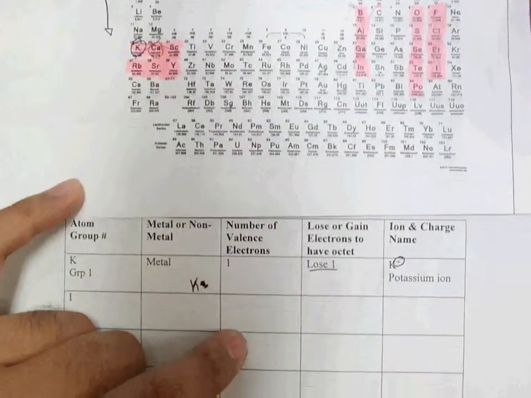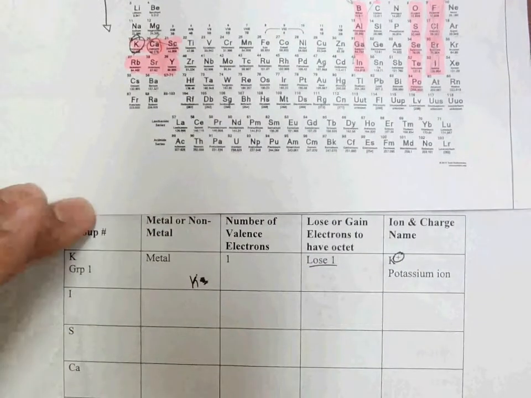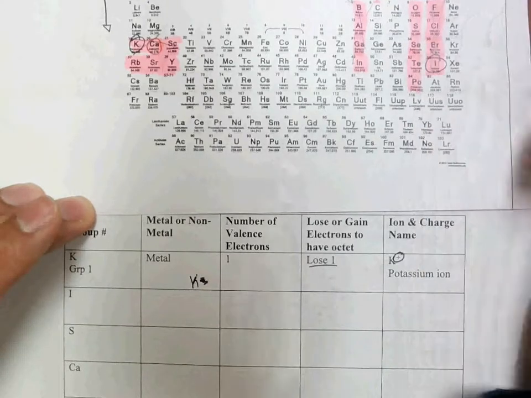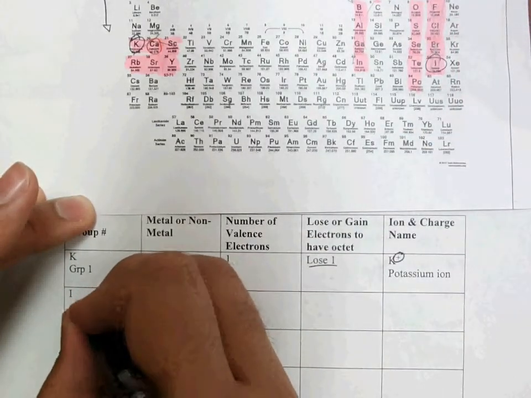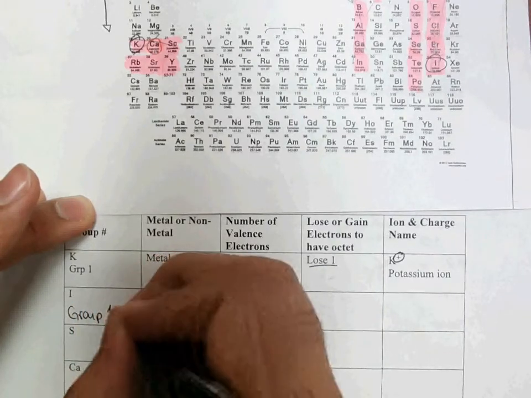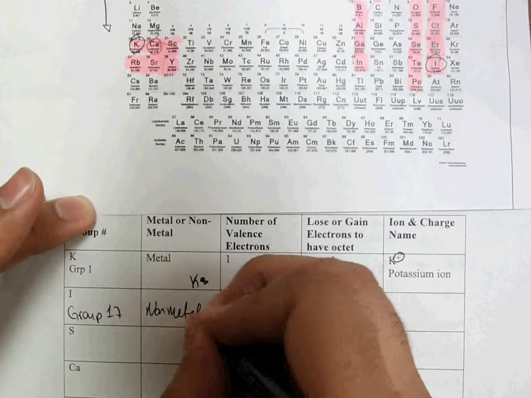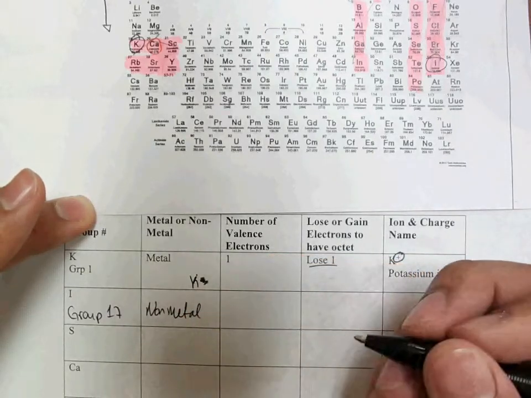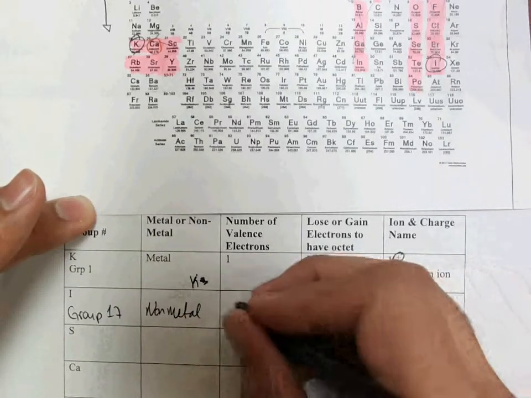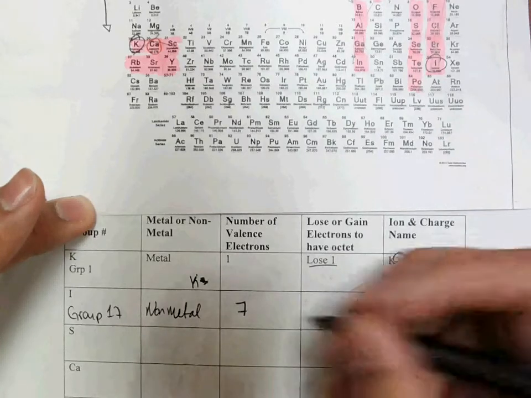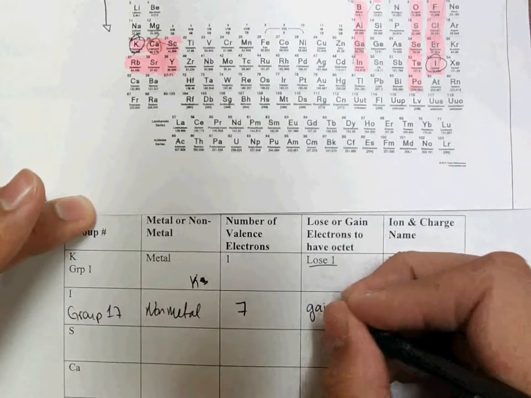Alright, let's do the second one. Iodine. So iodine's right here. So it's in group 17. It is a nonmetal. It has 7 valence electrons, and it has to gain 1.